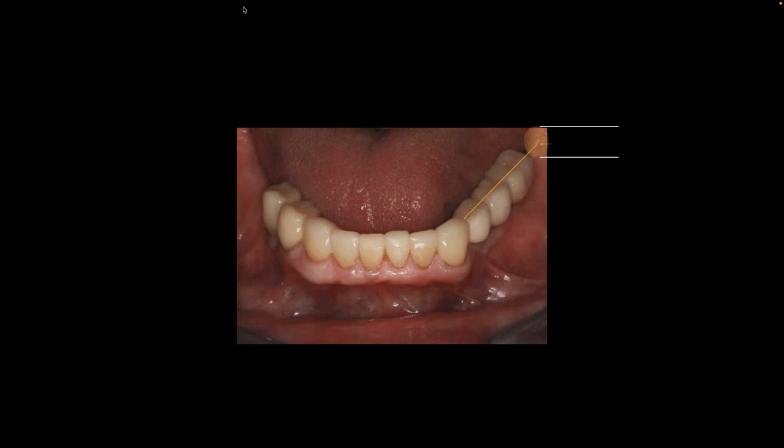What about the retromolar pad? A very important landmark. Remember that one? We know that the height of the occlusal plane in dentate people would be about half to 2/3 the height of the retromolar pad. And we basically duplicate that in fabricating dentures.